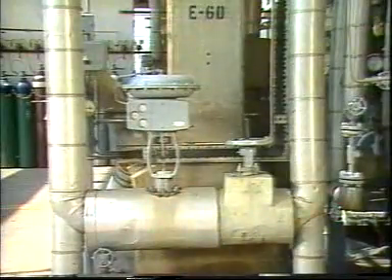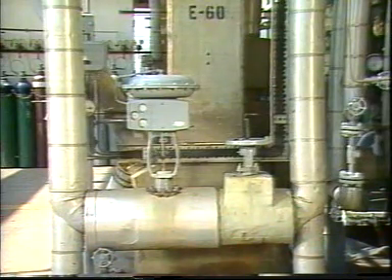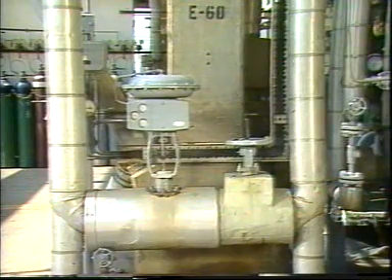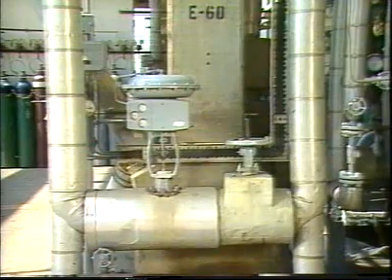A valve like this one is the final control device in the loop. This valve regulates the flow of vent gas out of the accumulator. If pressure in the column rises above set point, the valve opens to decrease pressure in the column. If pressure in the column falls below set point, the valve closes and pressure in the tower will build up.